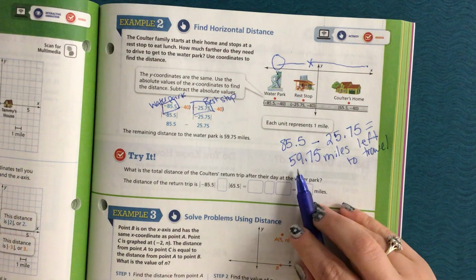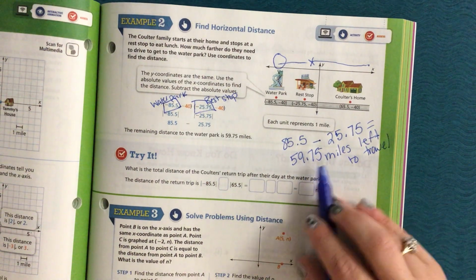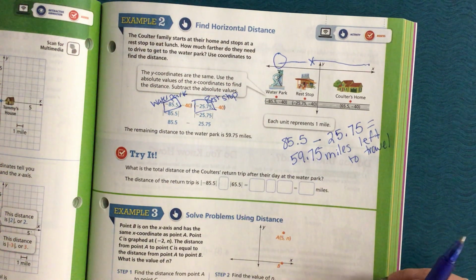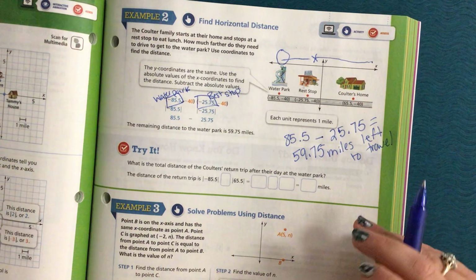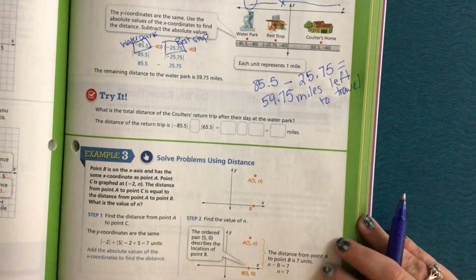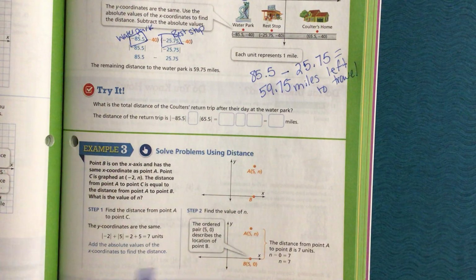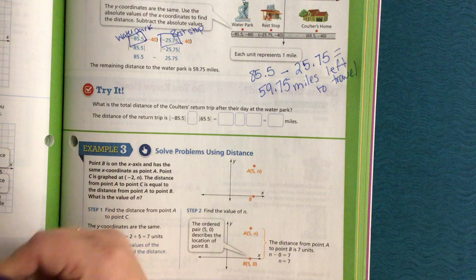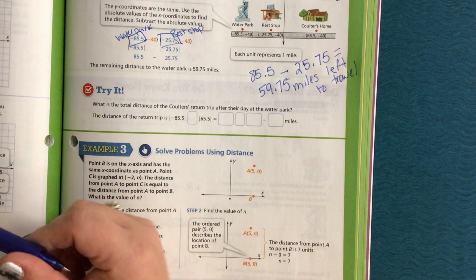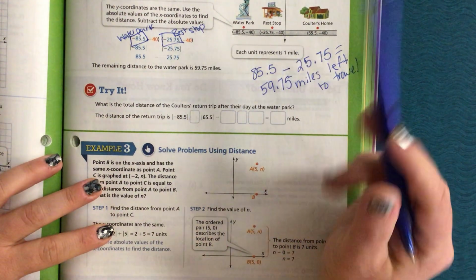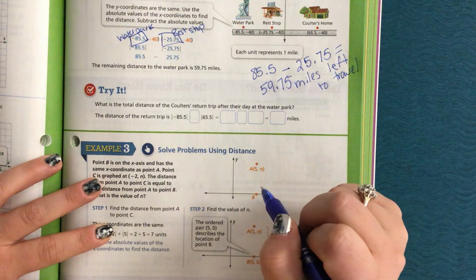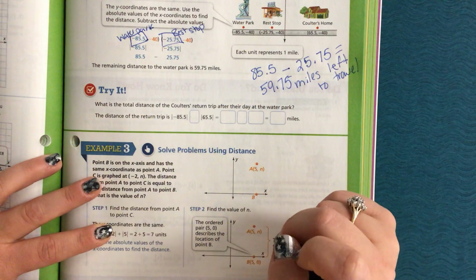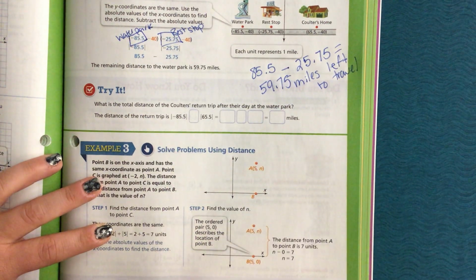Okay, so they have 59.75 or 59 and 75 hundredths miles left to travel. So they still got a ways to go. All right, I would like you to try it out. What is the total distance of the Coulter's return trip after their day at the water park? Okay, so they are going from the water park all the way home. Remember, they are in different quadrants. Okay, that's a clue. They're in different quadrants. Go ahead and pause the video and try it out.